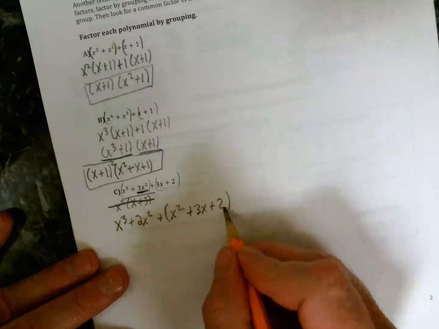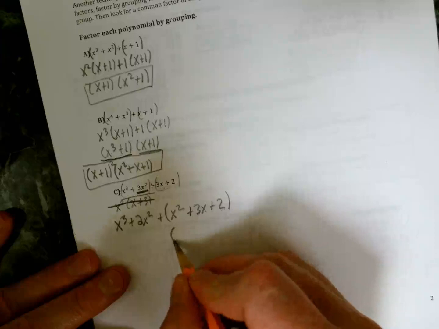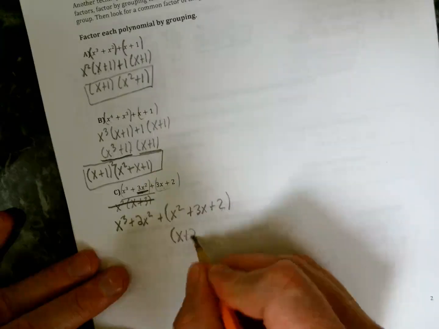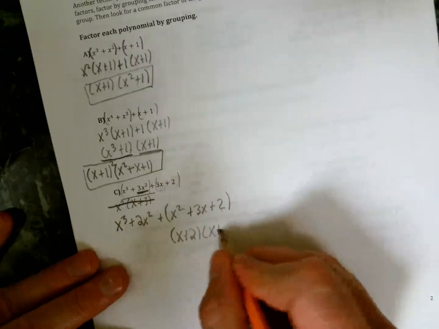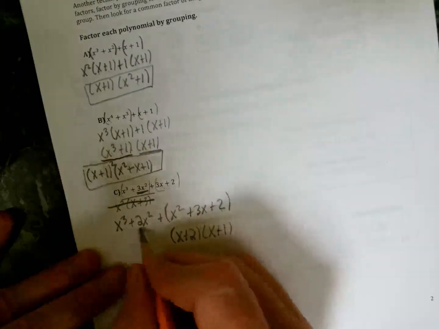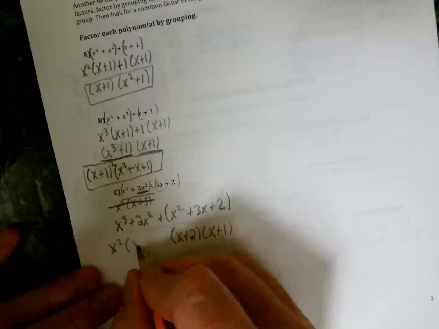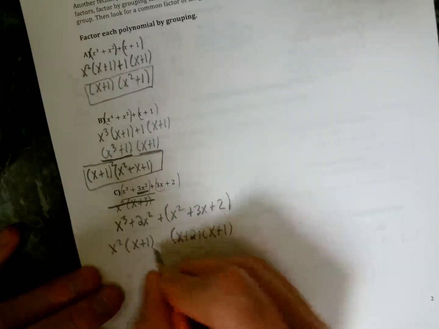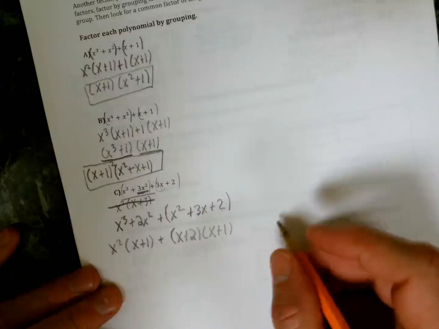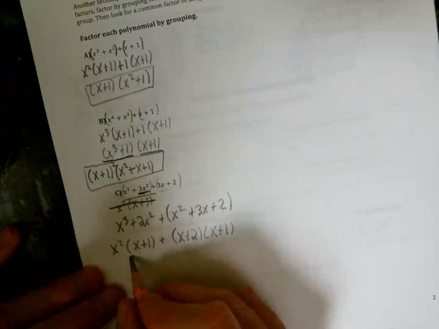Leading coefficient is 1. I can think of something that multiplies to 2 and adds up to 3. So that's 2, right? And 1. So that factors like that. This portion factors. And this, well, let's take out an x squared, and that gives me x plus 1 as well. Let's put a plus sign in there. So what you can see is this. You can see that there's really an x plus 1 in both, right?